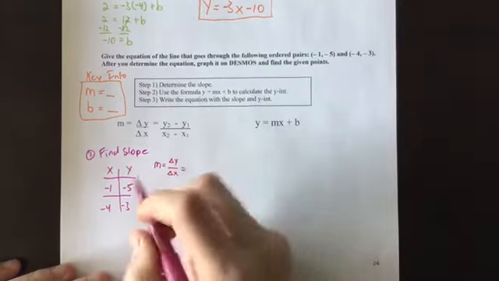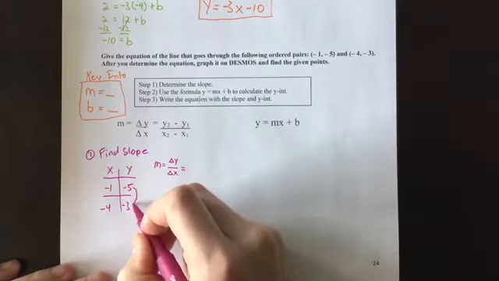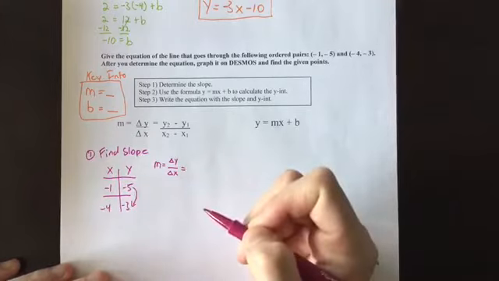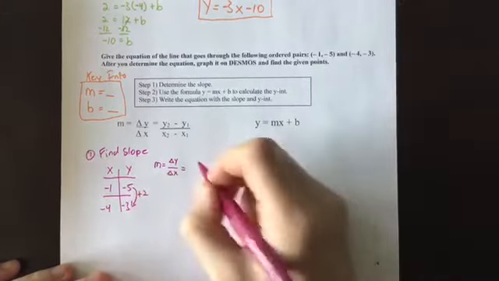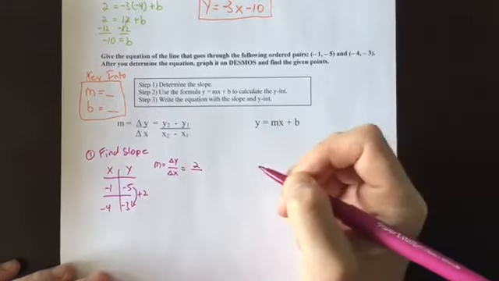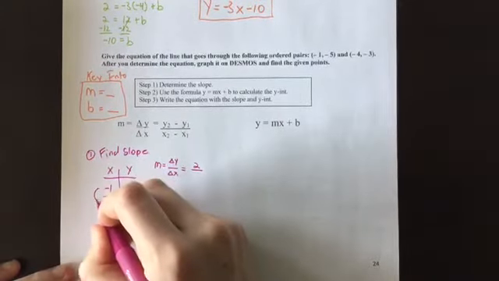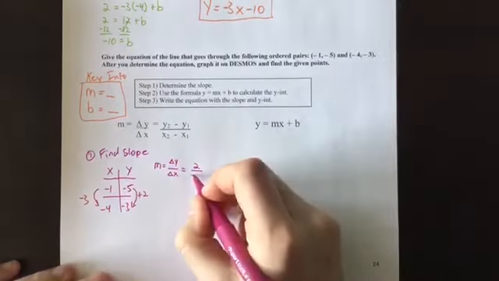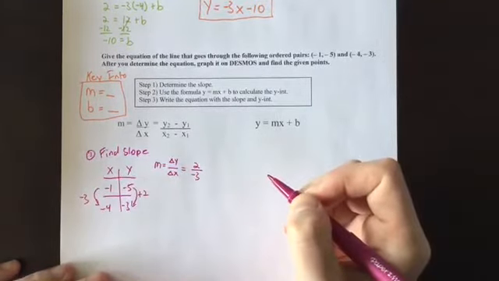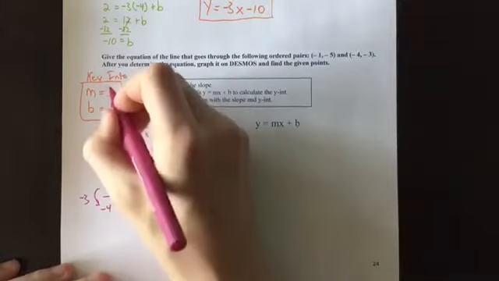So in my table, I'm looking for how do the y's change? What's the pattern? How do they go from -5 to -3? Well, you added 2. So there's going to be a +2 up top. What's the change in x? How are you going from -1 to -4? You're subtracting 3. So a -3 on the bottom. So our slope is -2/3.